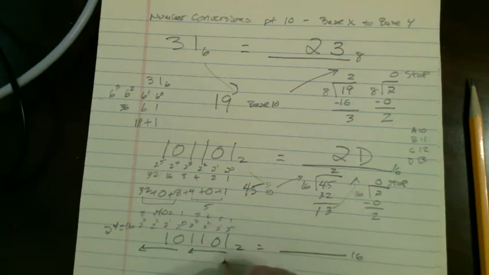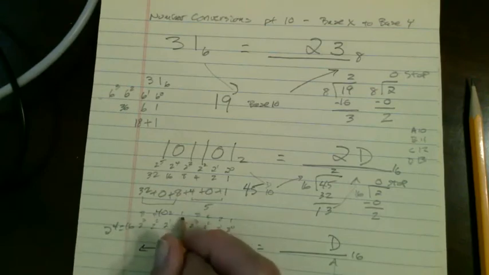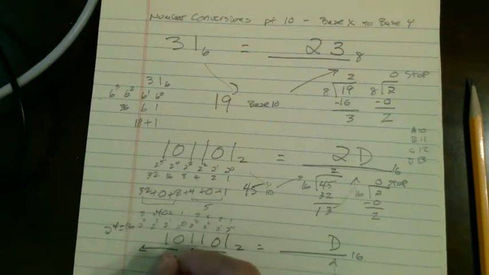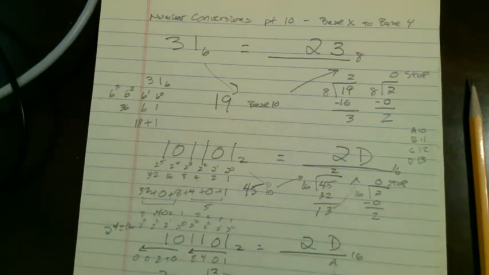1 times 1 is 1, plus 0, plus 4, plus 8. 8 plus 4 is 12, plus 1 is 13, and we said that that is the letter D. 1 times 0 is 0, plus 1 times 2 is 2, 0 4s, 0 8s, this is 2. There I've got 2D.